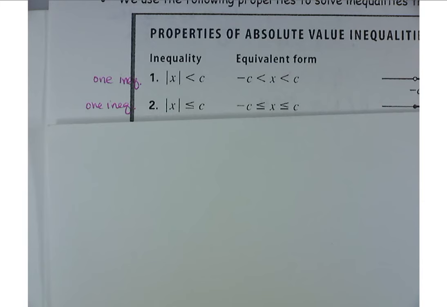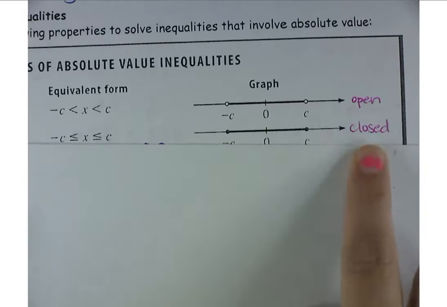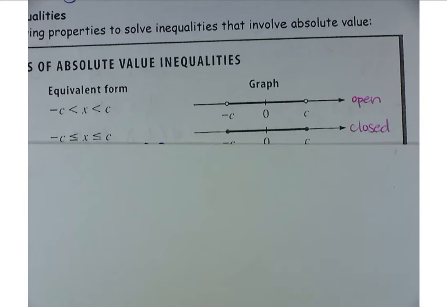The lowest number will be on the left side, the highest number will be on the right side. Now, if it is a less than, remember that's when we have the open circle. When we have the equal to, that's when we have the closed circle. Those are just little things that are nice to write down so that when you're going back through, you don't have to reread everything again. You can get the information at a glance.